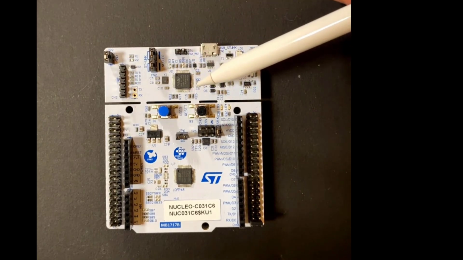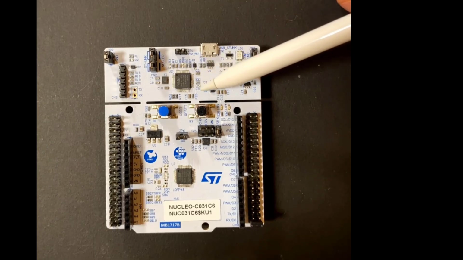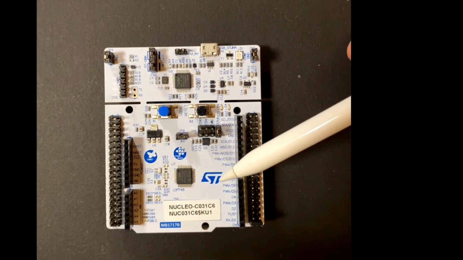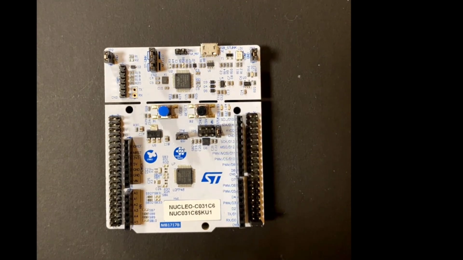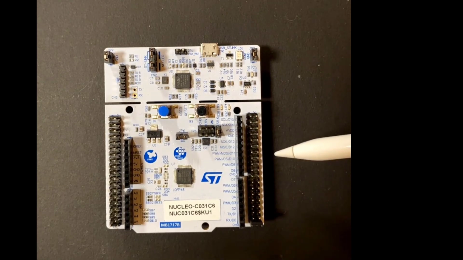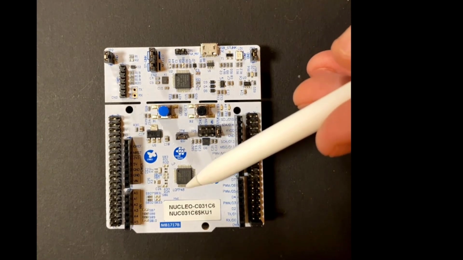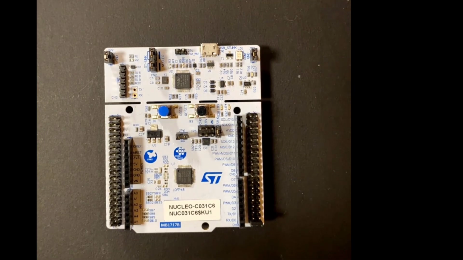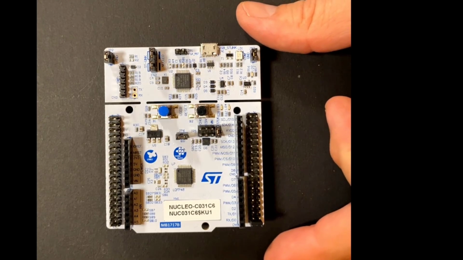So this part is the debugger, and it can be broken off because there are break-off pins here. This is actually one of the devices that is preferred, and it's the C031C6, and the board is the Nucleo C031C6. And here we have all the Arduino headers, and these headers are called Morpho because you can't use all the pins on the device on the Arduino header, so ST have their Morpho bus outside here. So this is the C031.